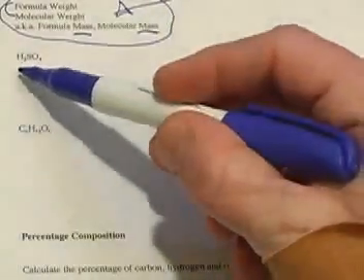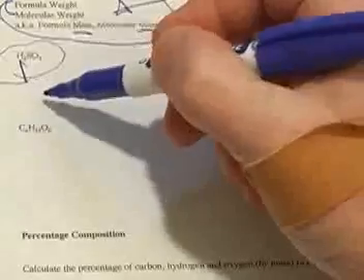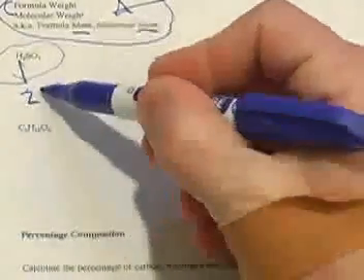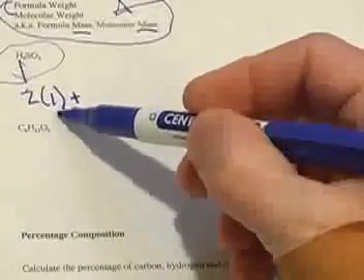For example, take the formula H2SO4, known as sulfuric acid. We can find the formula weight by taking the atomic mass of hydrogen on the periodic table. If you look at hydrogen on the periodic table, it has an atomic mass of 1.008. And there are two of them in the formula, so 2 times 1. I'm approximating the atomic weight of hydrogen at 1, even though it's 1.008.